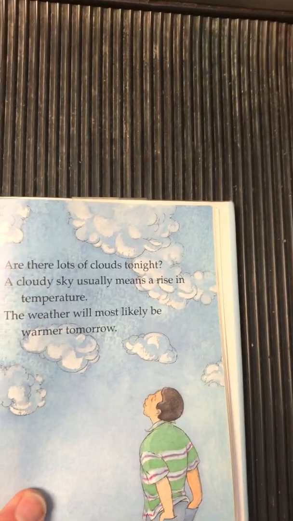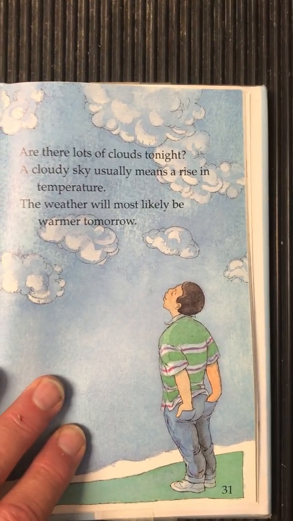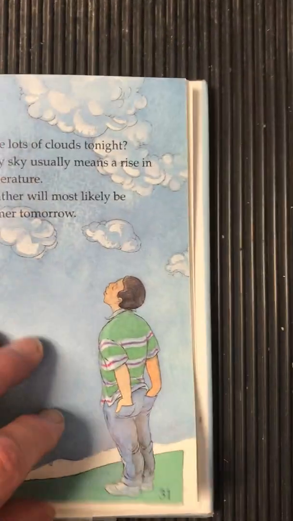And there are lots of clouds tonight. A cloudy sky usually means a rise in temperature. The weather will most likely be warmer tomorrow.